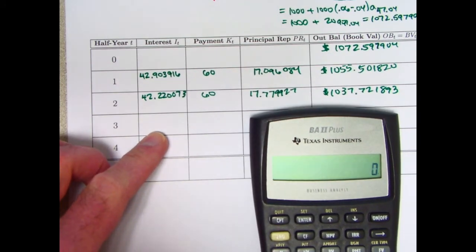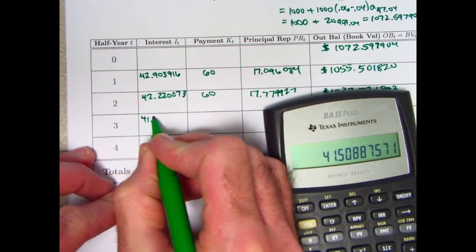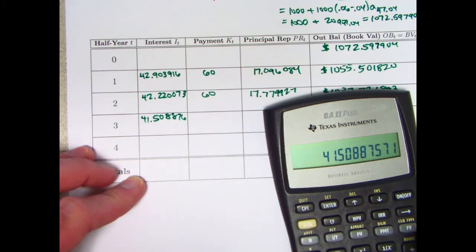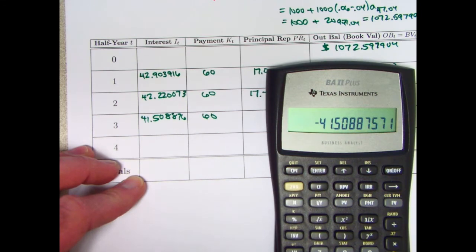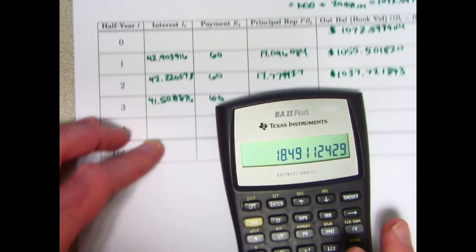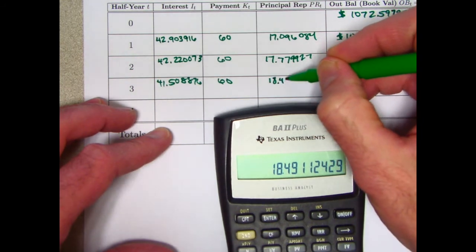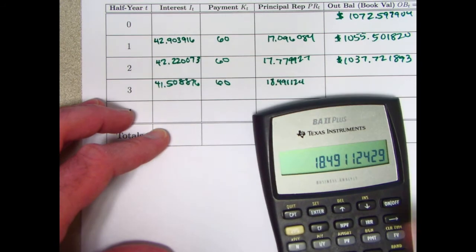Continue, times 0.04, 41.508876, right there. They pay 60. Subtract this from 60. The principal repaid at time 3 is 18.491124. Subtract it from this now.